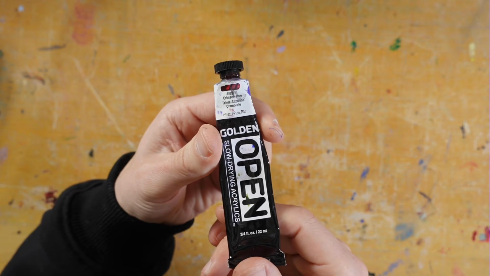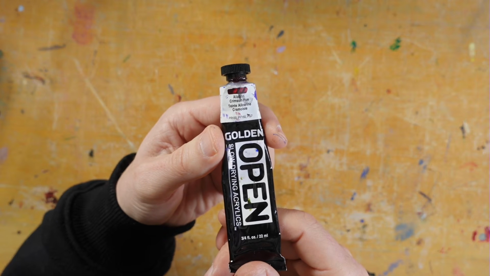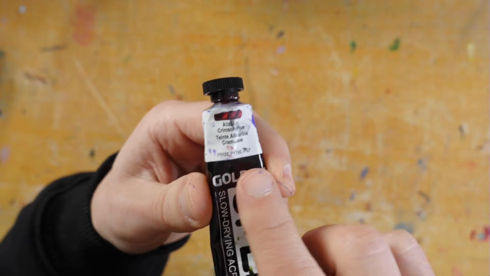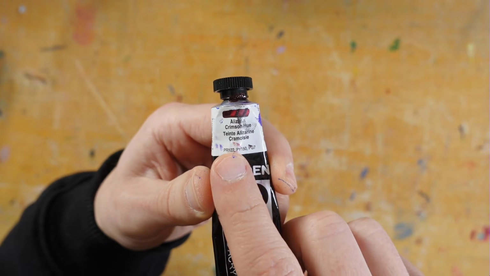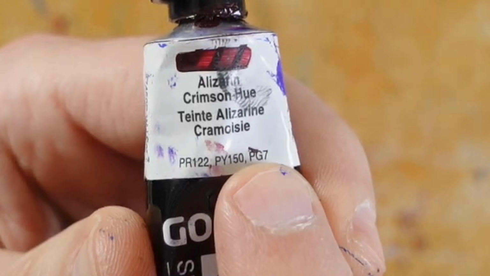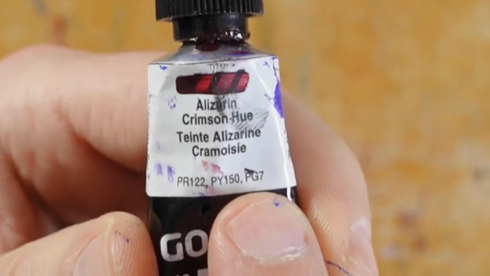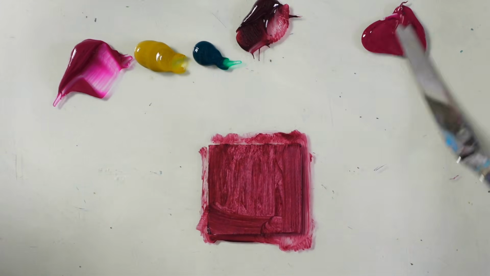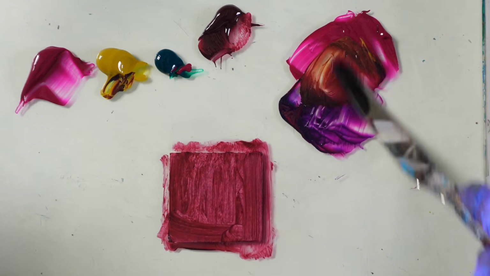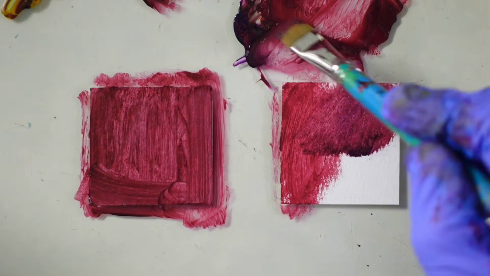In a previous video, I also reverse engineered alizarin crimson, and I mixed it 3 different ways. I first started by mixing the pigments that they list on the label here, and that's quinacridone magenta, nickel azo yellow, and phthalo green. So the neat thing about that is you don't have to buy these colors, you can mix them from single pigments.